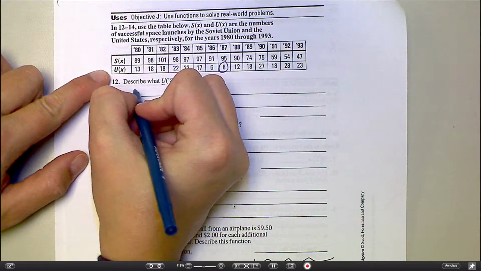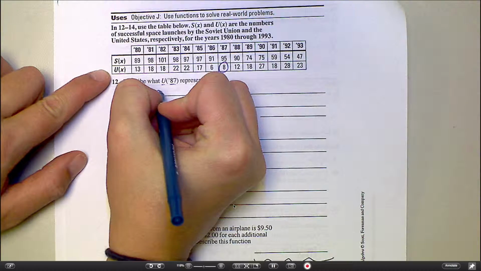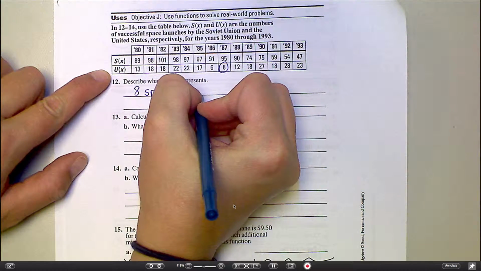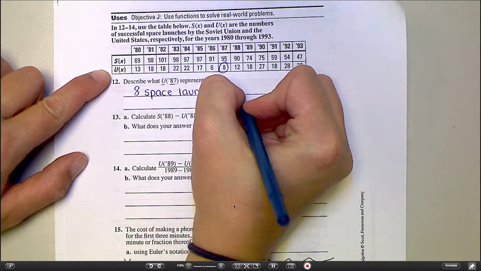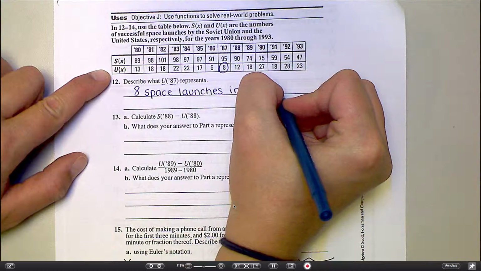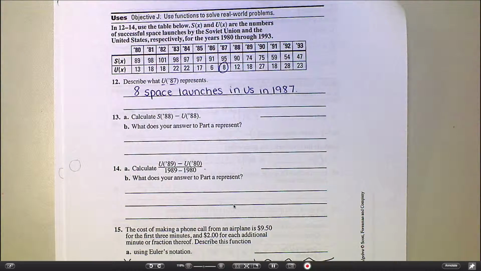And so what that represents is that there were 8 space launches in the U.S. in 1988. Okay, that's really the big takeaway there. That's just getting you familiar with what that notation is talking about.